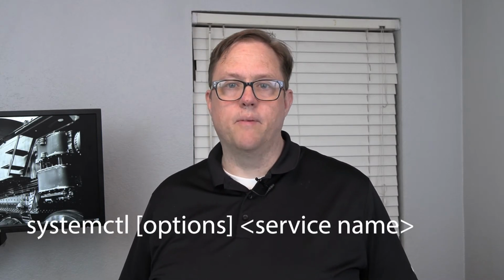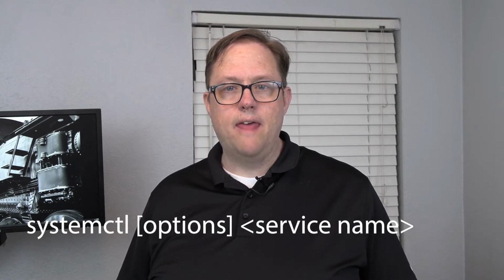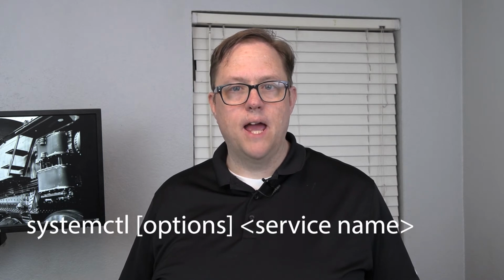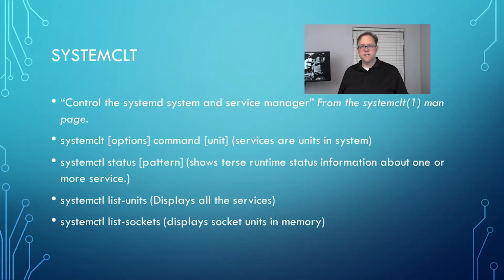Systemctl is a little bit different from the service command. What you do is you type systemctl, then the options, and then the service name. What is nice is you can use pattern matching to use wildcards, for example, ssh*, to find the exact service name.